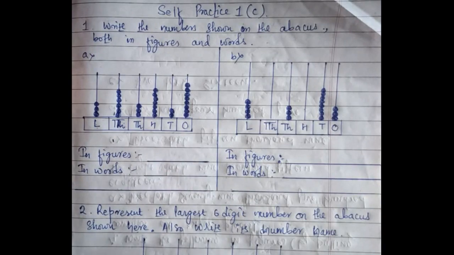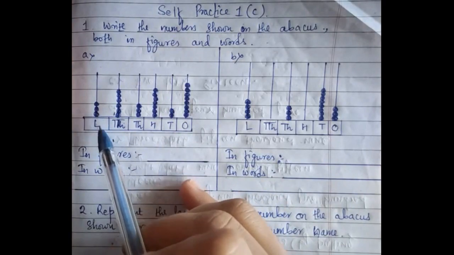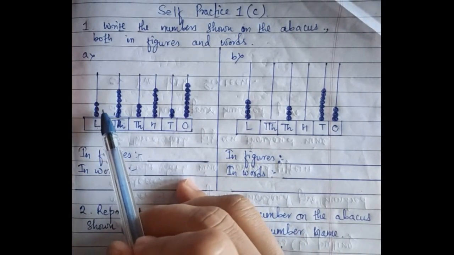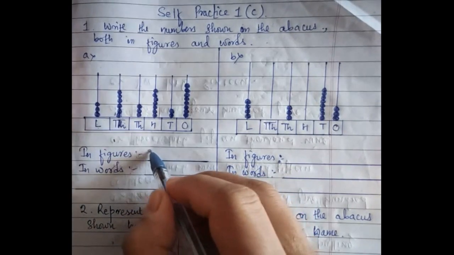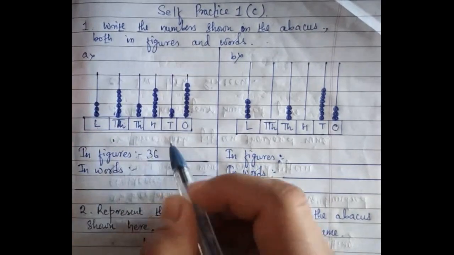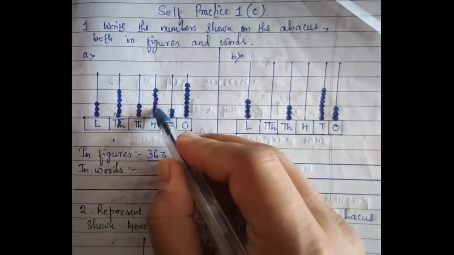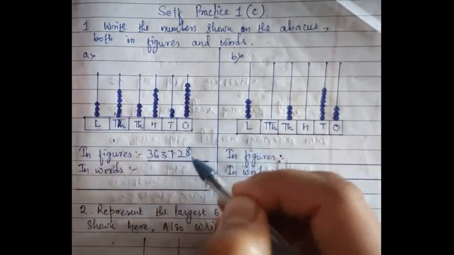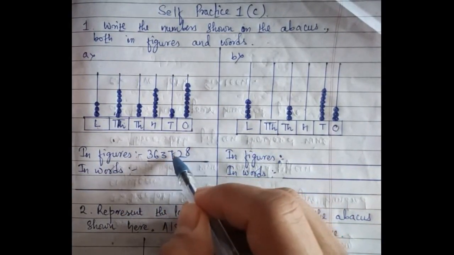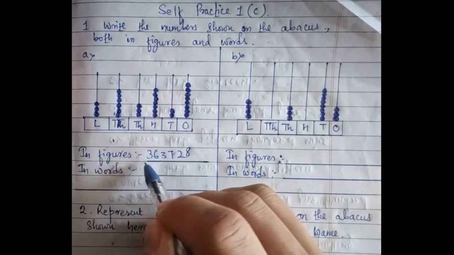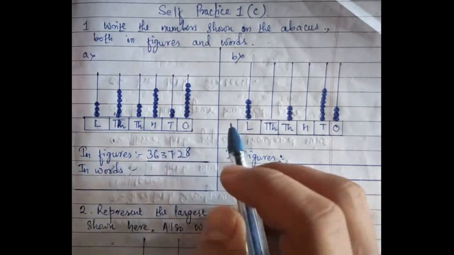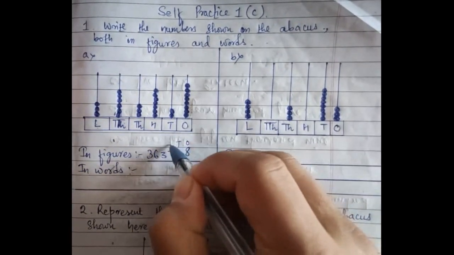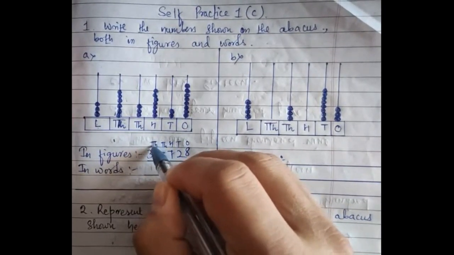1 lakh, 2 lakh, 3 lakh. Okay, so if there is a lakh, that means there is a 6-digit number. If there is a 10,000, that means there is a 5-digit number. Alright, so you have to write this in figures. So you know how to count the beads: 1, 2, 3. So 3, then 6, then 7, then 2, then 8. So this is your figure, and here we have 1, 2, 3, 4, 5, 6, a total of 6 digits, and this is in lakh form. This is 3 lakh actually. So if you count it, ones, tens, 100, 1000, 10,000, and it is lakh.